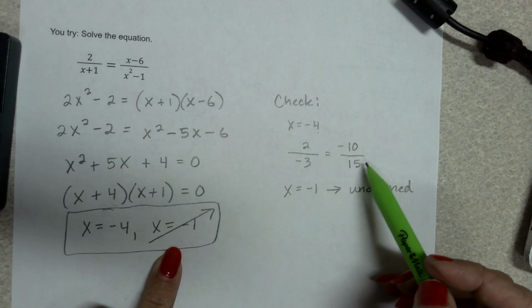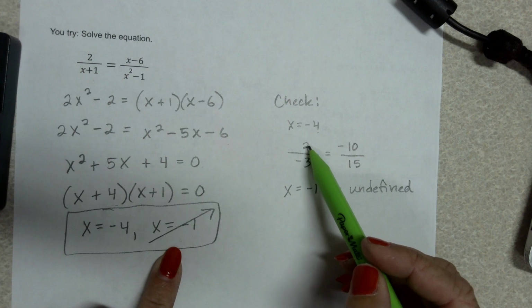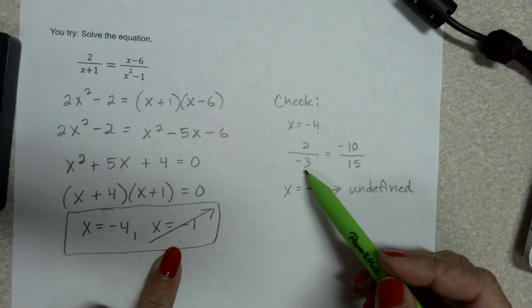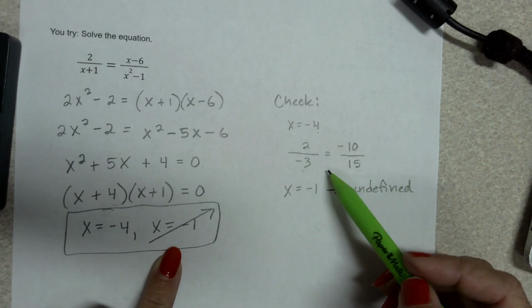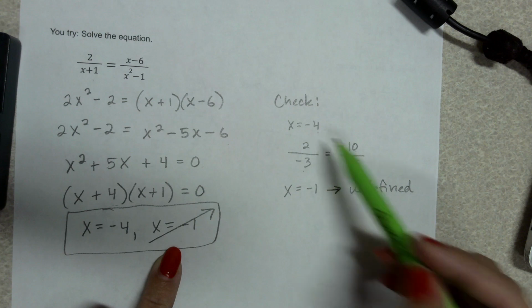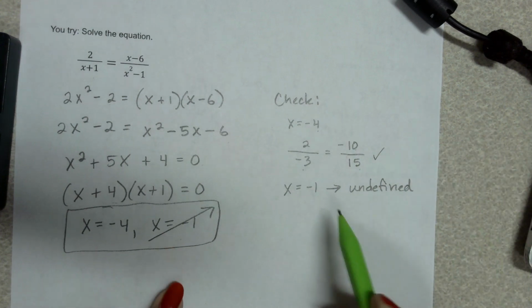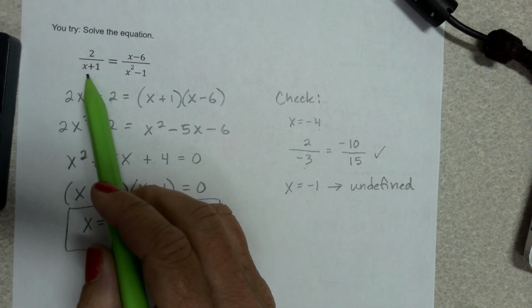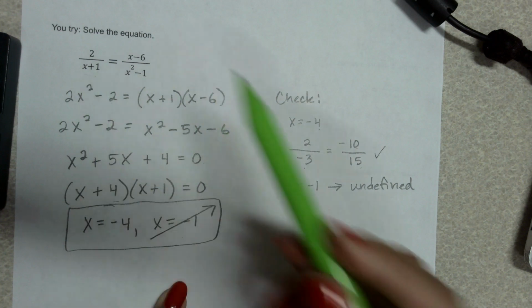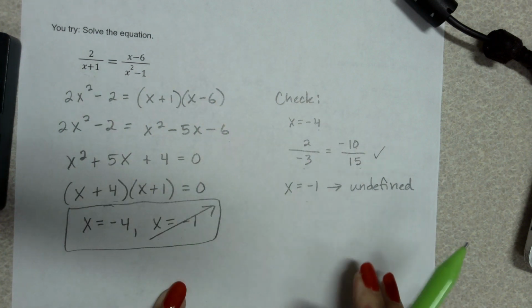Okay, I got this fraction and I used cross products again. 2 times 15 is 30, -3 times -10 is 30. So since 30 equals 30, I know that x equals -4 checks. When I went to put in x equals -1, I immediately saw that it made the first expression undefined, so I marked that as extraneous.